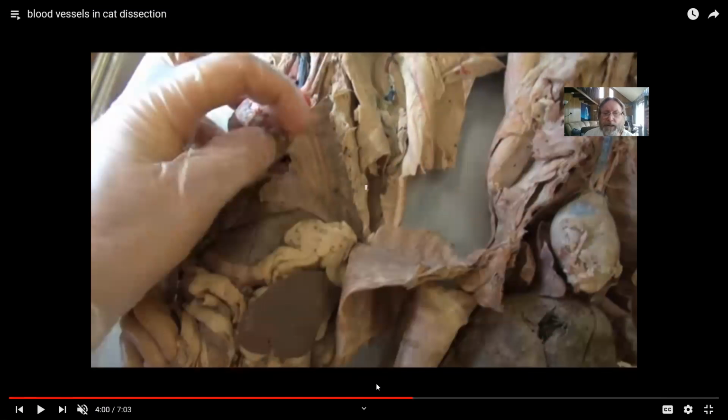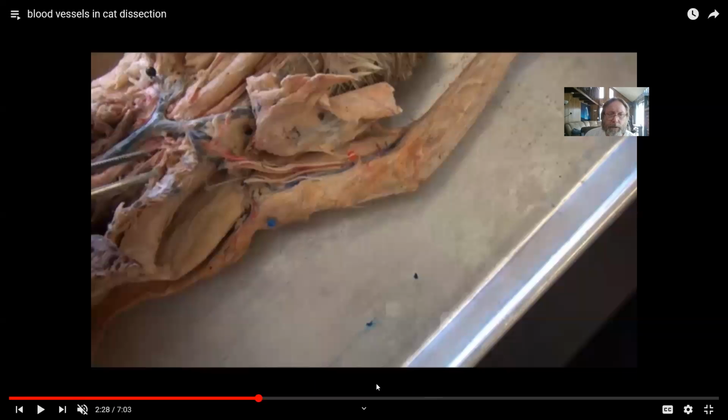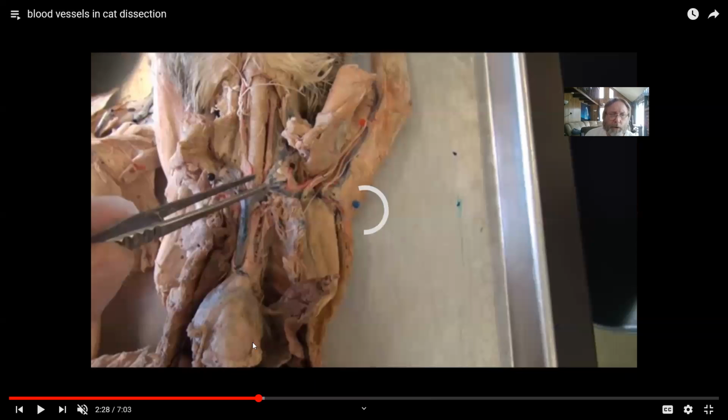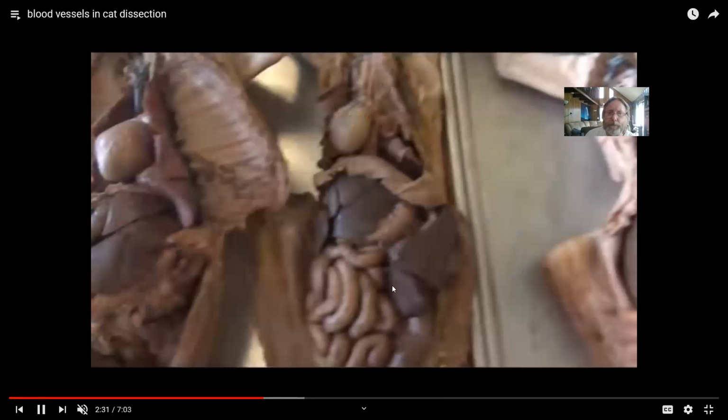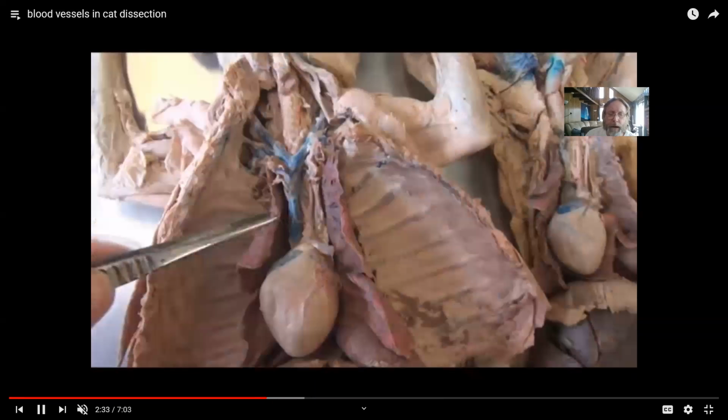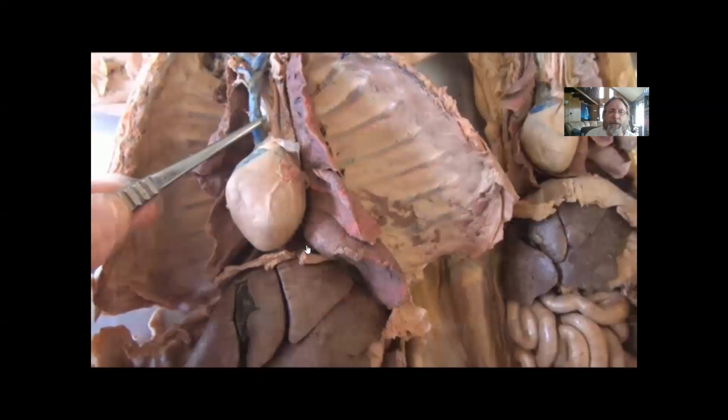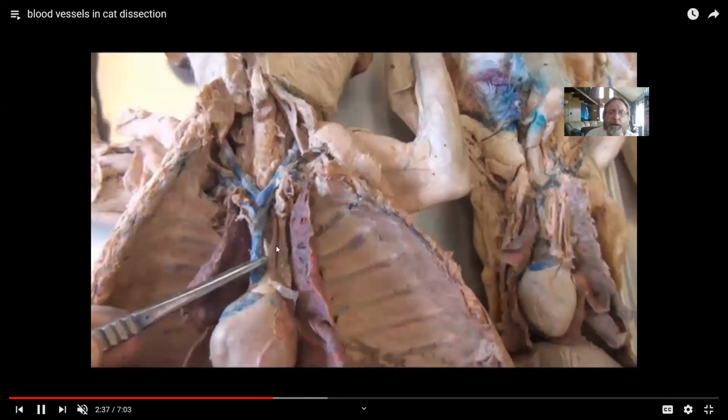So the left subclavian is coming off the arch of the aorta. The right subclavian is coming off of the brachiocephalic trunk. So there's the brachiocephalic trunk underneath there.